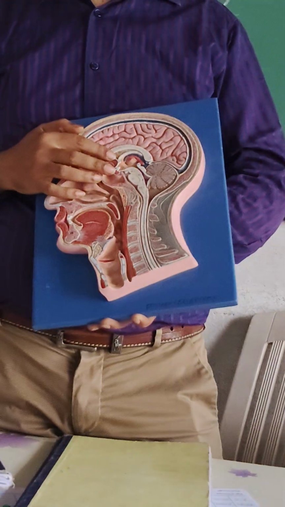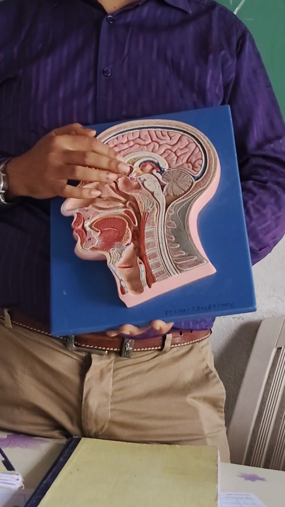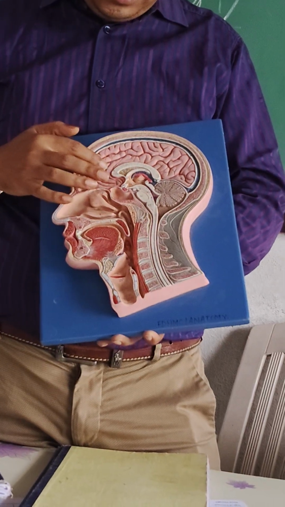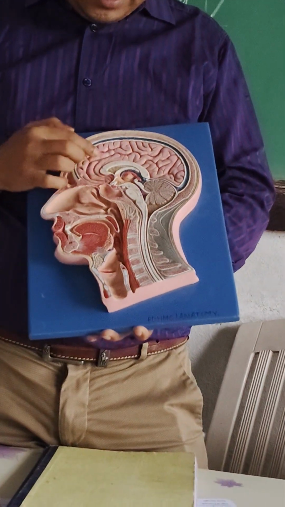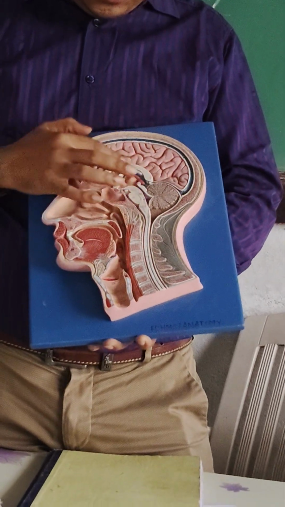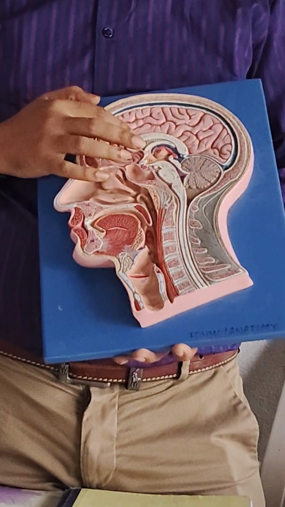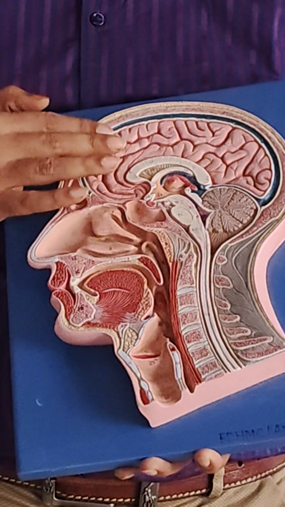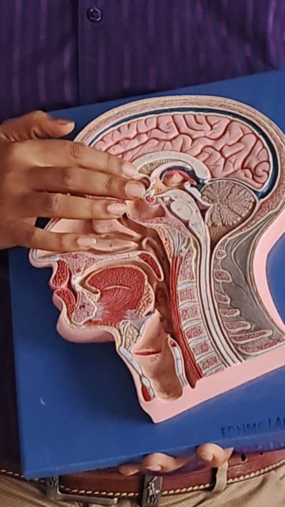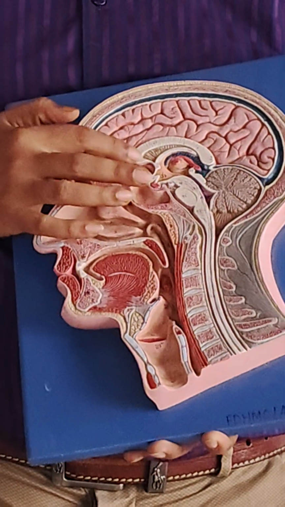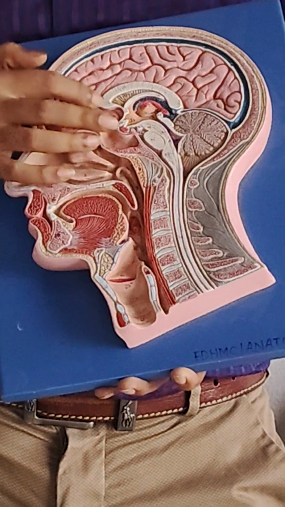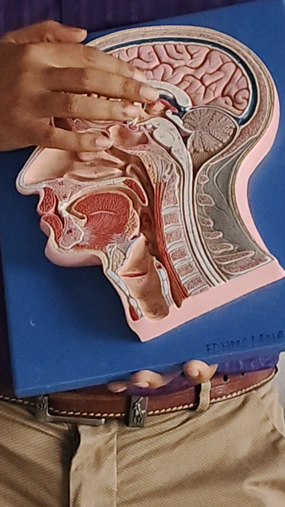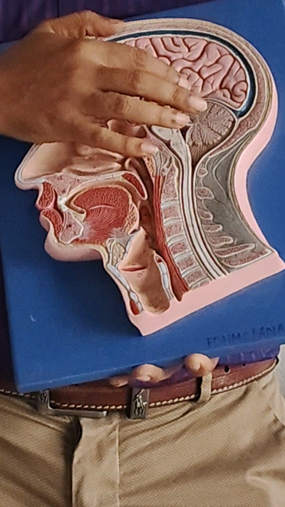In the brain we will get three types of fiber: commissural fiber, association fiber, and radiation fiber. Now here corpus callosum, this is a commissural fiber. So the frontal lobe of the right side and left side are connected by this part, the anterior part of the corpus callosum. This part will connect two parietal lobes and two temporal lobes. This part will connect two occipital lobes.